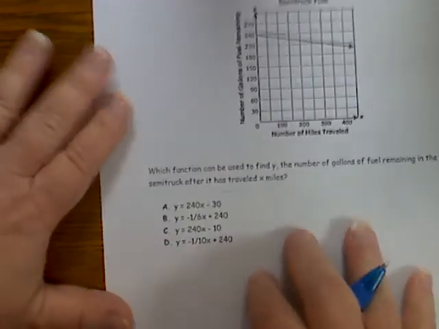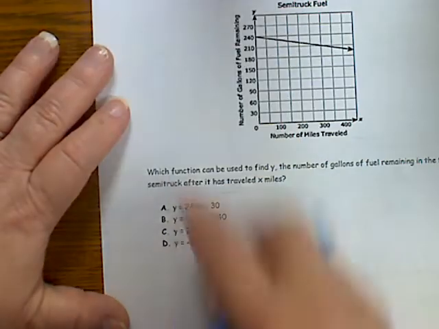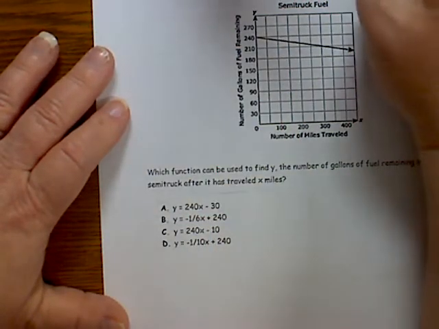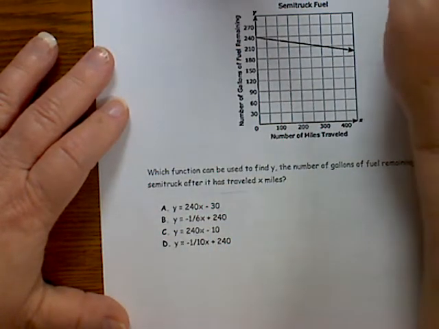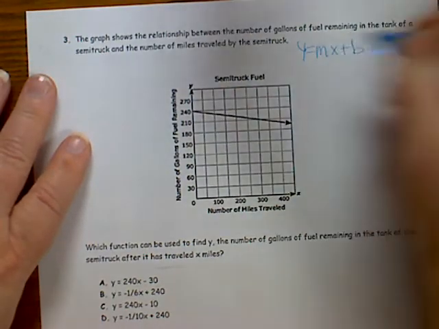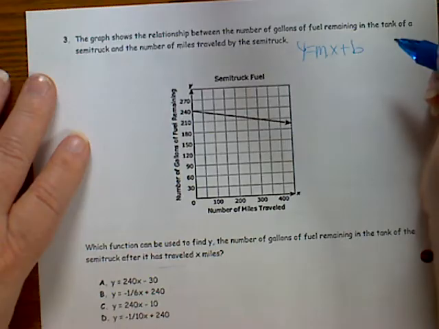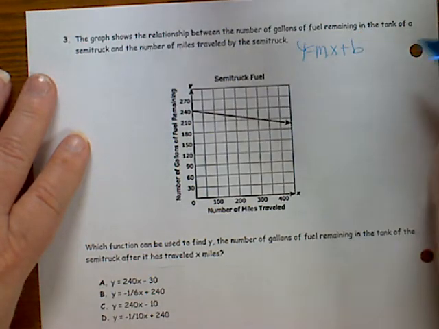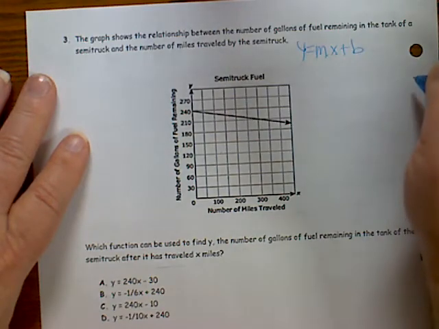Okay, so I need to do my slope, because remember, an equation is y equals mx plus b. Let's remind us about these parts. Y is the total, m is the slope, x is the variable, and b is the y-intercept. So let's try and fill these parts in.